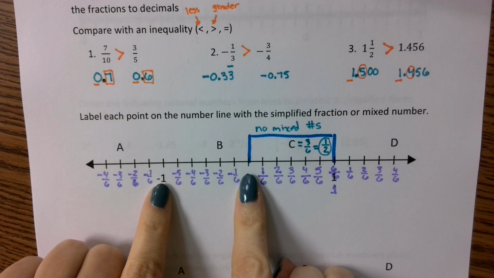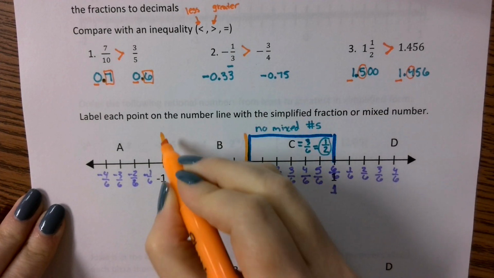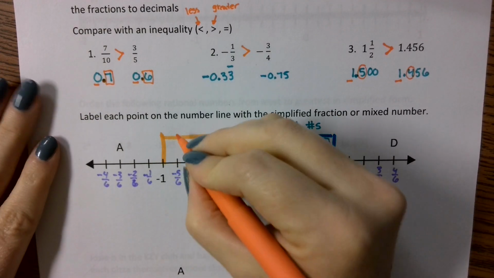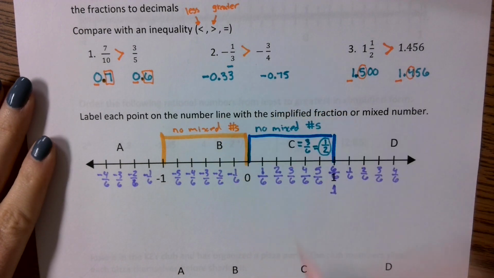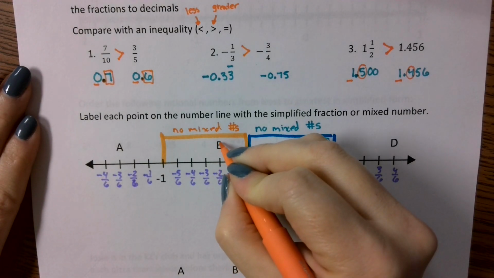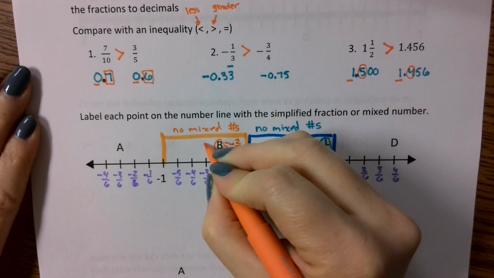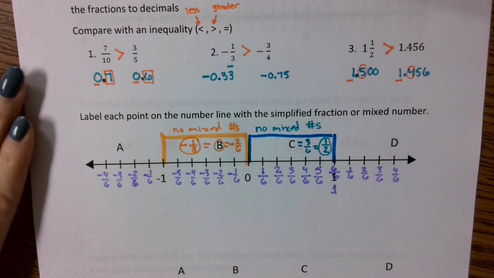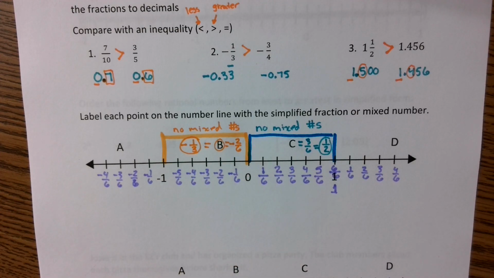Anything between 0 and -1, that's also going to be no mixed numbers, but it's a negative version of no mixed number. So we can write that this is no mixed numbers. That means that there's no whole number values whatsoever. Okay, so the value of B happens to be at negative 2/6, or if we simplify it, it would just be a negative 1/3. You could write it as negative 2/6, but if you want to simplify it, you'd have to simplify it to negative 1/3.